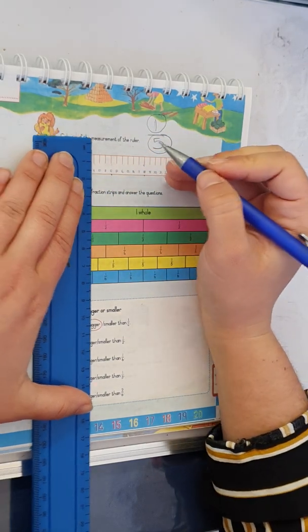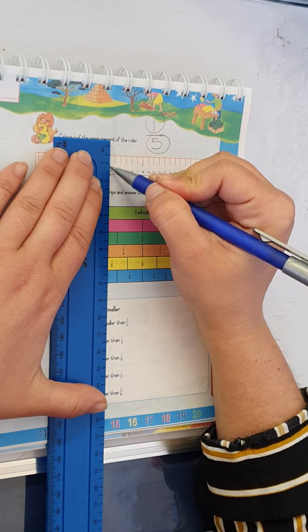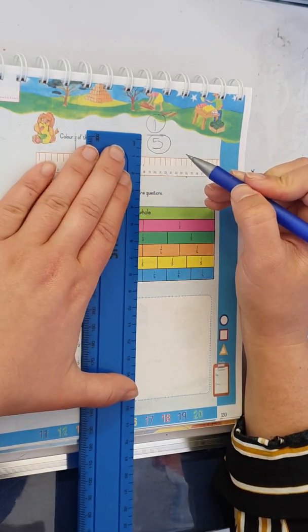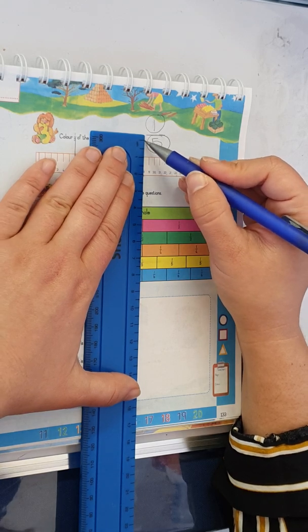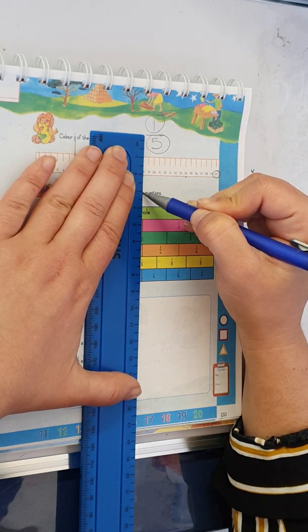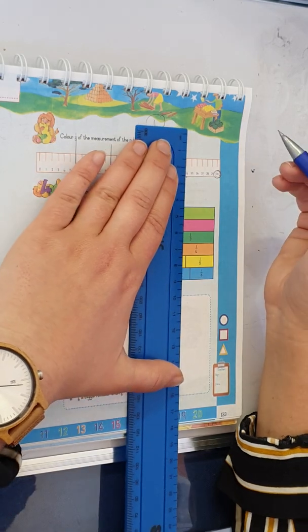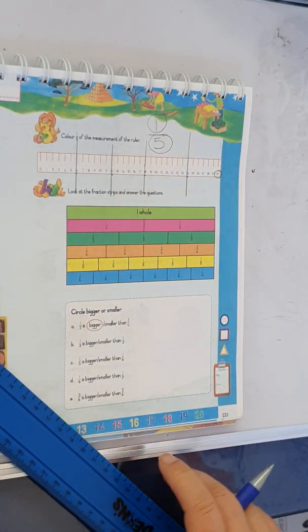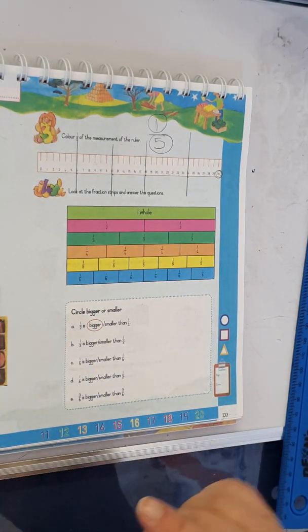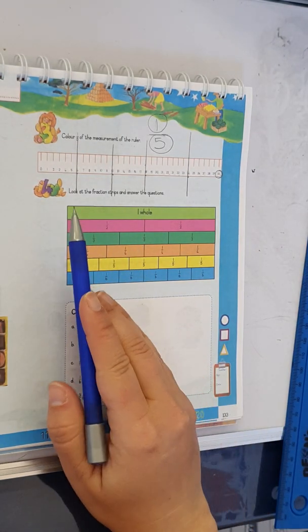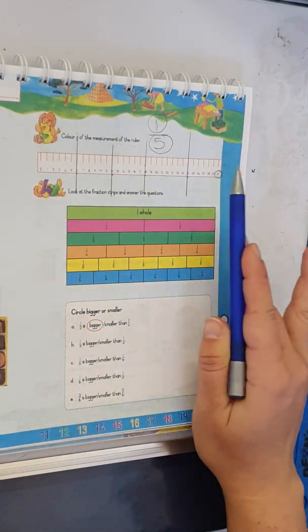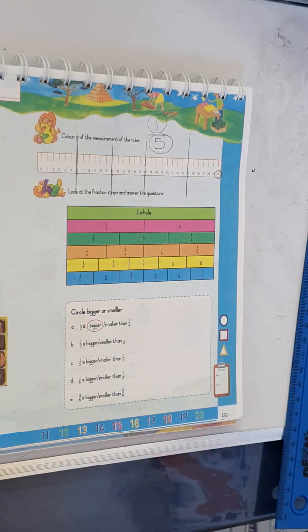It's 6, 12, 18, 24, and 30 over there. Okay, so now let's just make sure we have 5 pieces. 1, 2, 3, 4, 5. Good, we have 5 pieces.